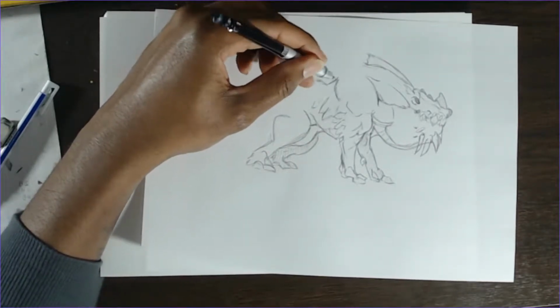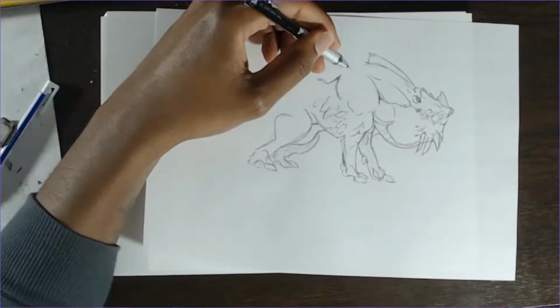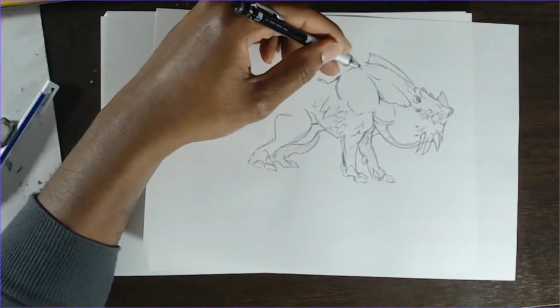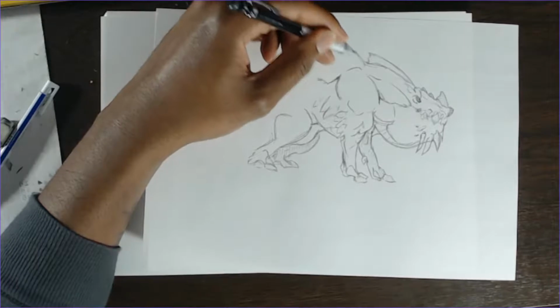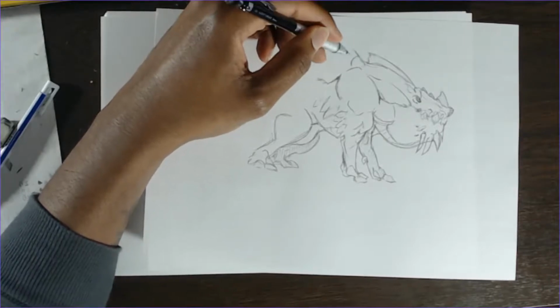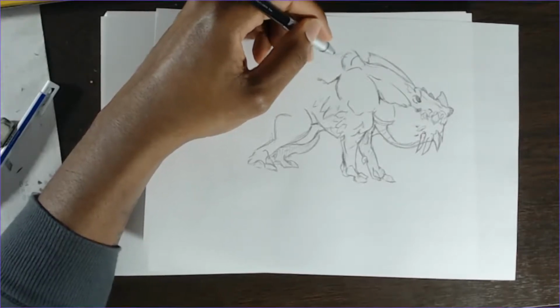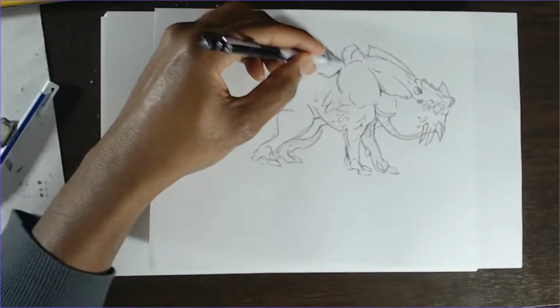So at the beginning, if you are having a little bit of trouble with the drawing at this moment, just think about getting references. Let's say you're not sure how to do the head. Get some reference.